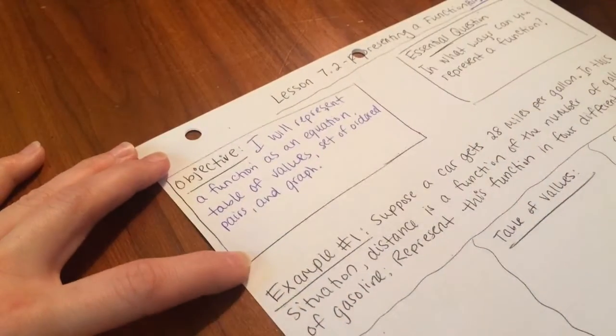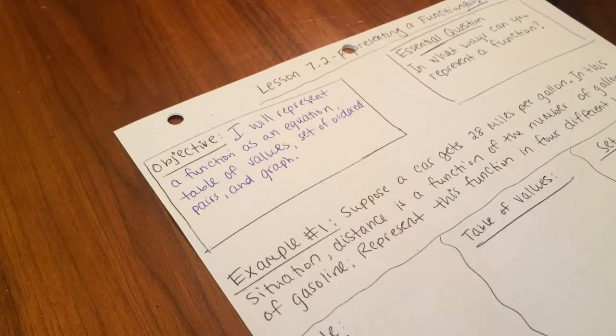Okay, we're going to represent the same equation in 4 different ways, and this is going to apply to the real world.